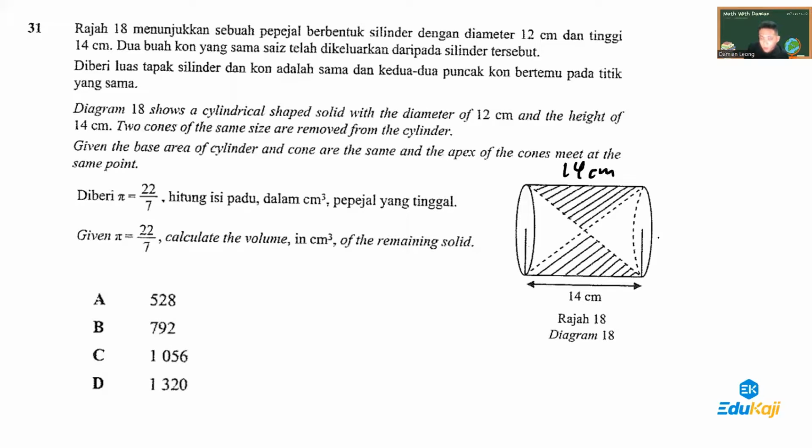Diameter of 12 means radius is half of it, 6 cm. So two cones of the same size are removed from the cylinder from each side. Like an hourglass shape removed from the cylinder. So base of cylinder and cone same. Apex of cone meet at the same point, meet at the middle here.